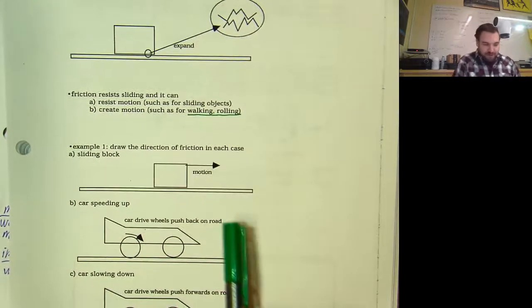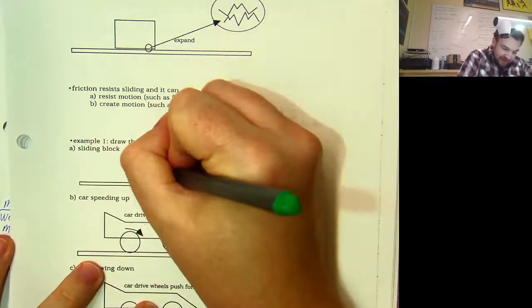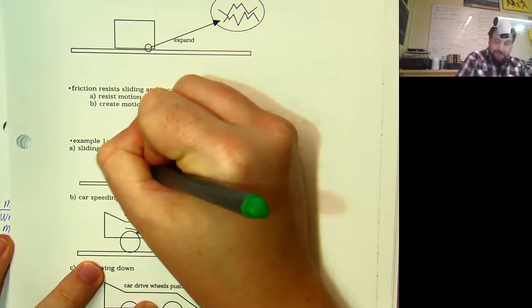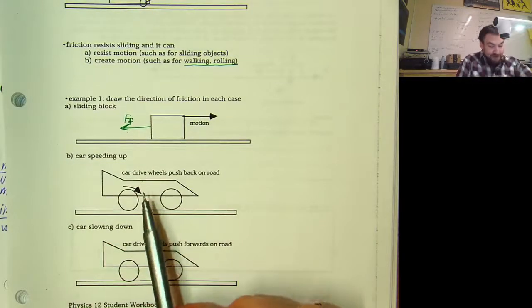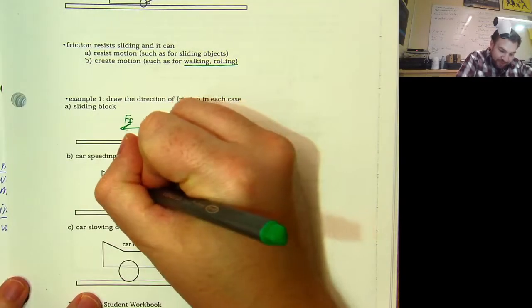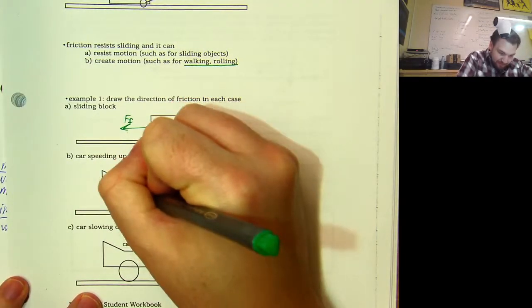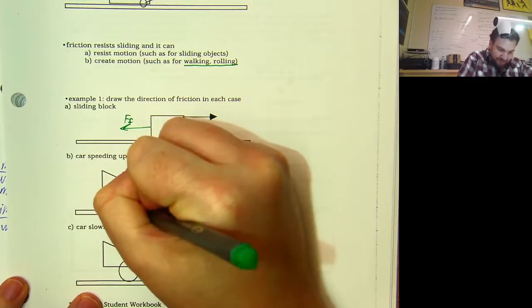So an example here, if we have a block sliding to the right, friction is actually acting backwards. We've got a car speeding up. We've got wheels that are trying to spin on the road. As the wheel turns this way, the motion of the wheel at the point of contact with the road is actually backwards.